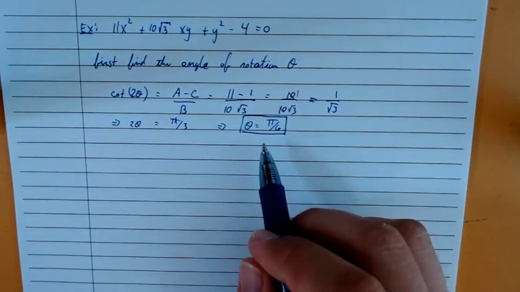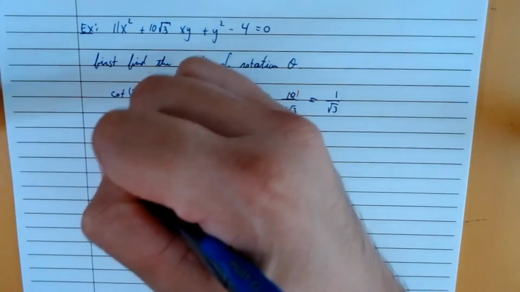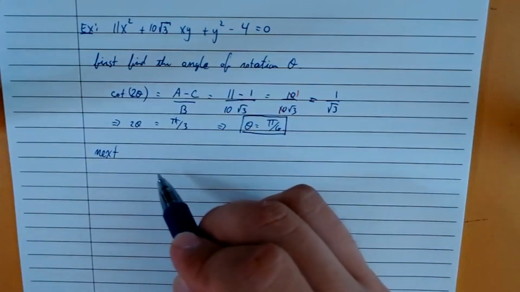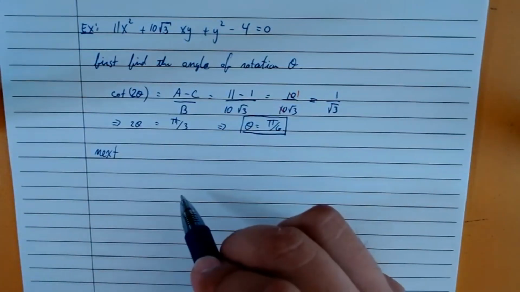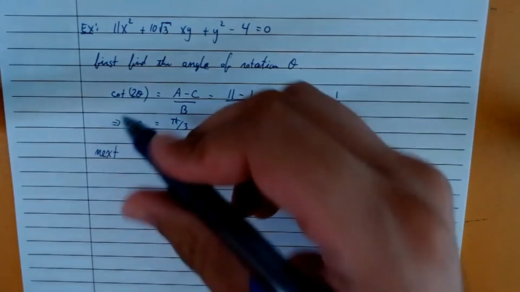The next part is, let's go ahead and find our substitutions. That's going to be where we're going to find x is equal to something and y is equal to something. We're not going to plug it in yet. We're just looking for what is going to be plugged in.